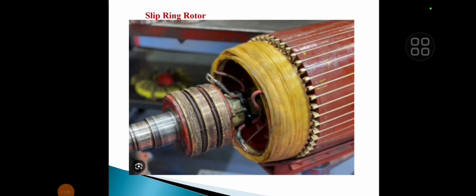This three phase winding is connected in star, and all three terminals are connected to the slip rings, and the slip rings are mounted on the same shaft of the rotor, and we can add the external resistance to the rotor circuit through the brushes.